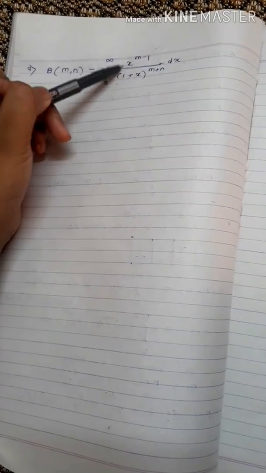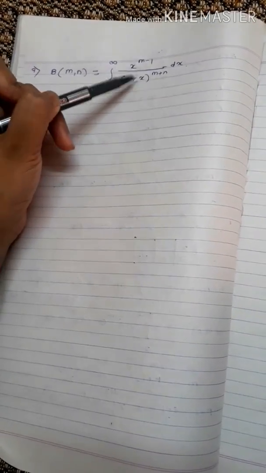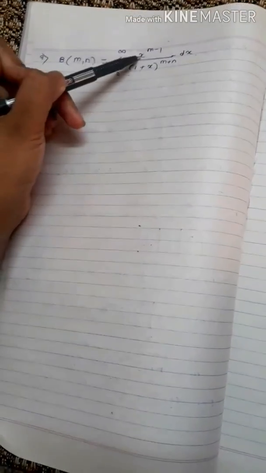In the case of the gamma function, I need particularly the 0 to infinity limit and x and e raised to minus x term. And here I have the x to the power m minus 1 term and 1 plus x to the power m plus n. If these two formats are present, that means I need to compare this with the alternate definition of the beta function.